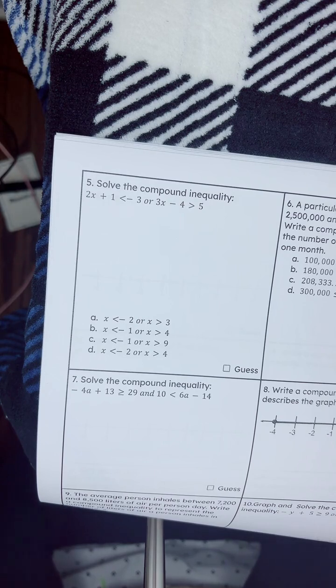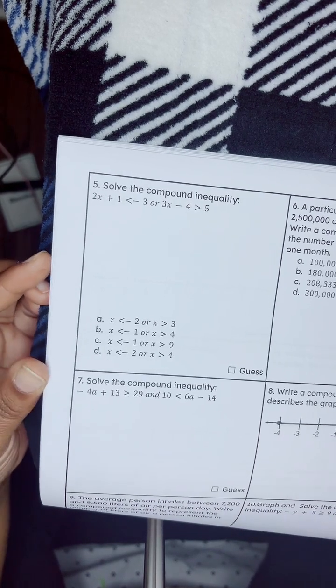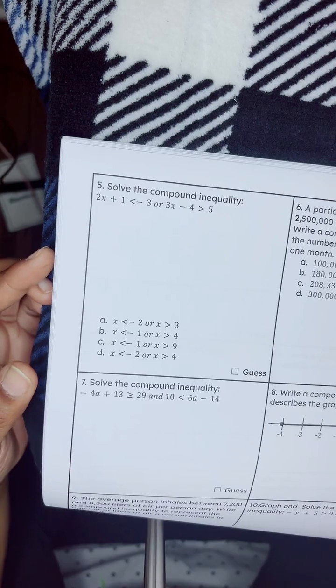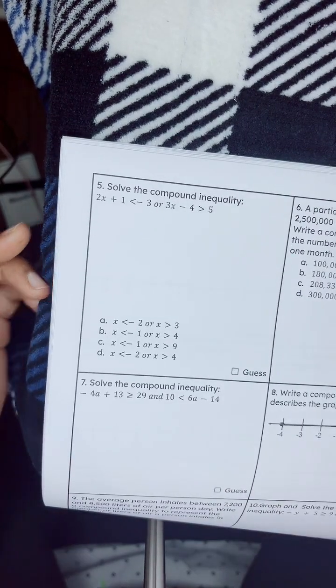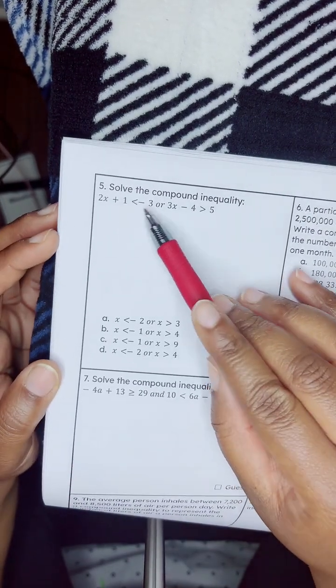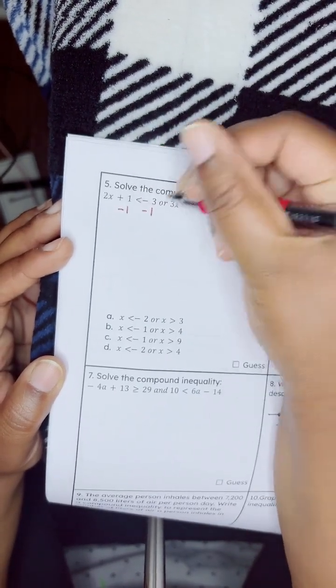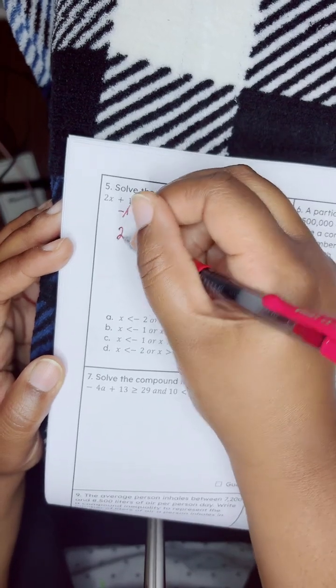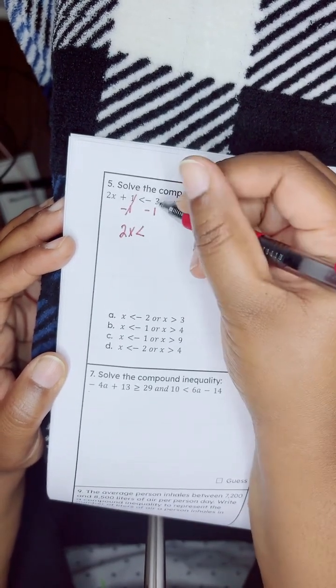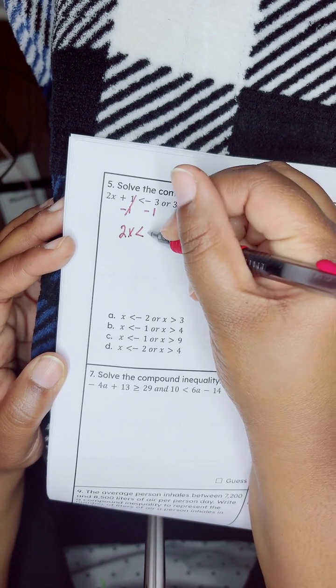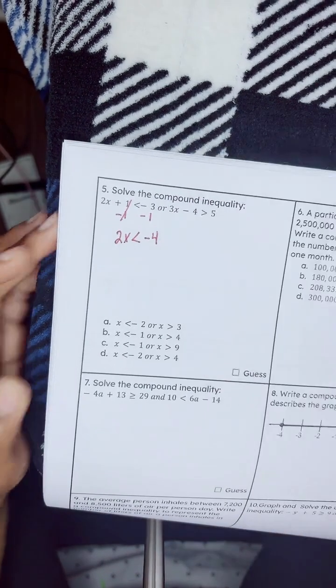Okay. So, solve the compound inequality. All right, so what we're going to do first is subtract 1 from both sides. So, -1, -1. And we get 2x is less than -3 minus 1, which is -4.